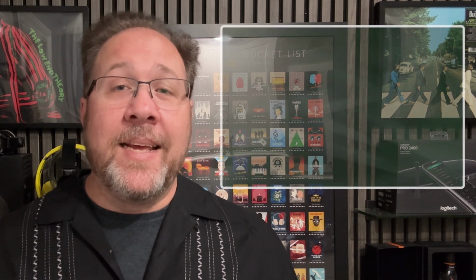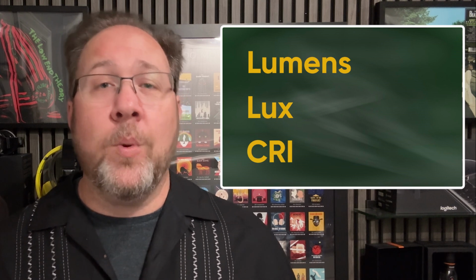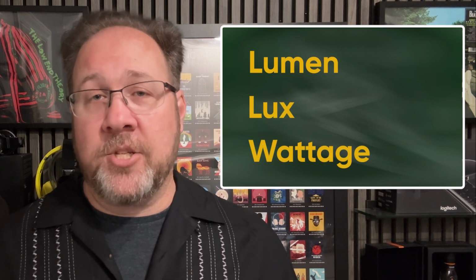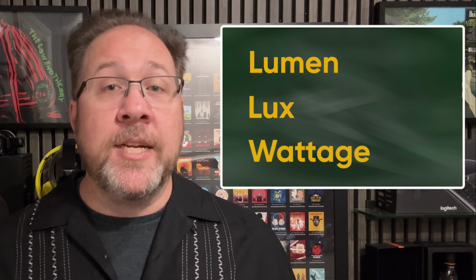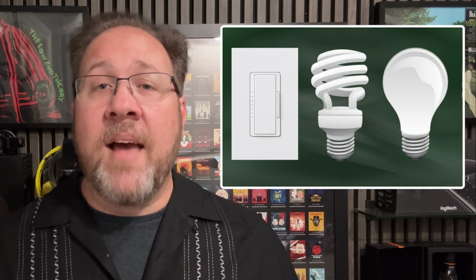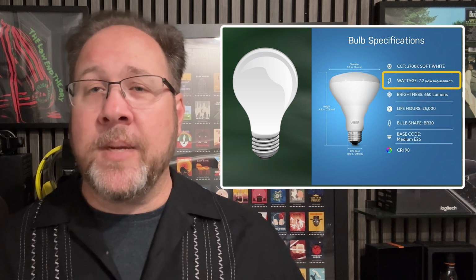Plus, while wattage was reasonably accurate when incandescent bulbs were current, with LED, lumens, lux, and CRI are far more important terms to know when designing a room today. Lumen, lux, and wattage often get used interchangeably, often to describe the amount of energy needed to light a bulb to a specific brightness. However, dimmers, CFL, and now LED have made that number a bit more contextual, and LED bulbs may say they're equivalent to a 65-watt bulb, but only require 7.2 watts, as we can see here.